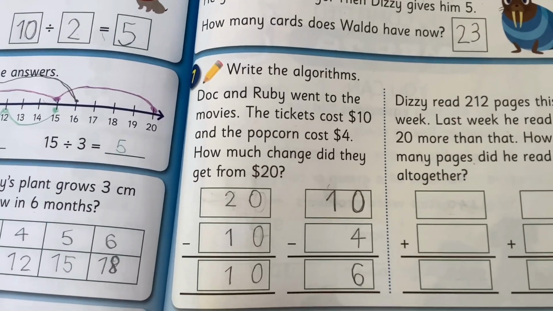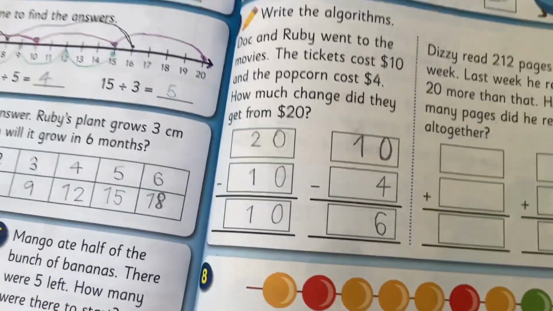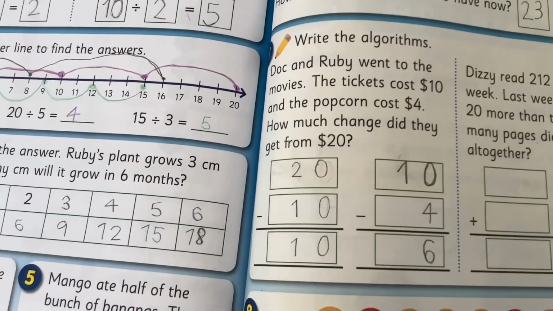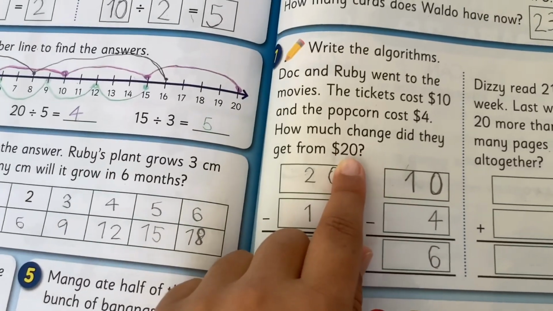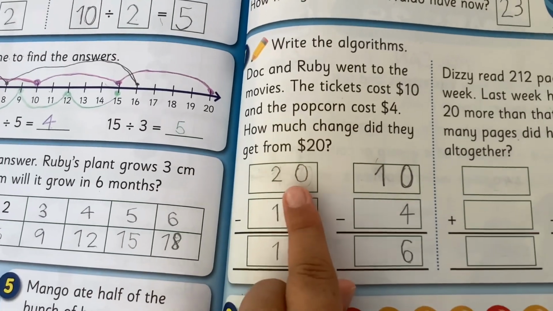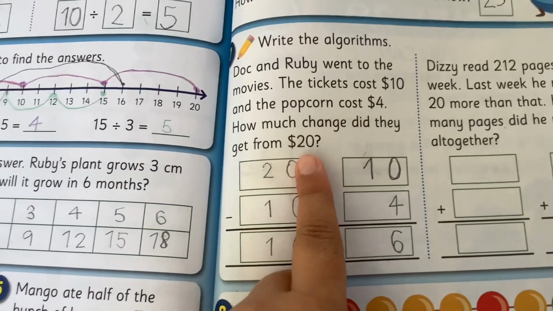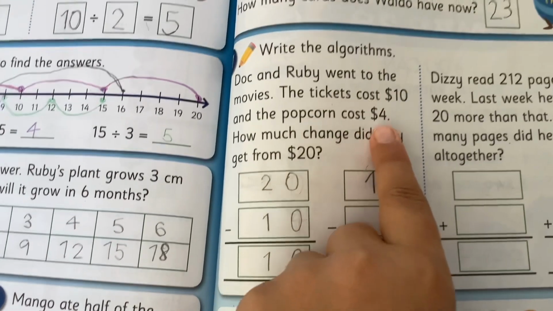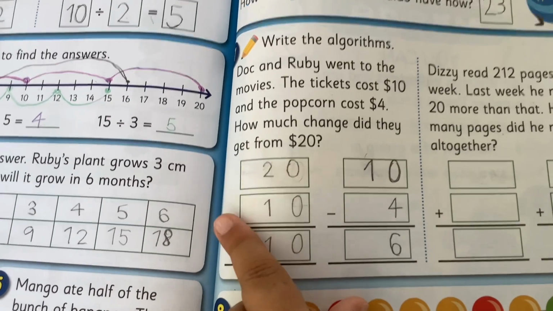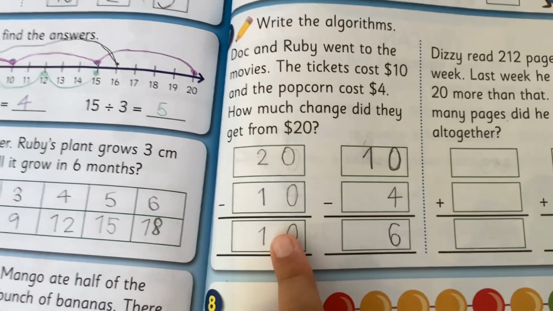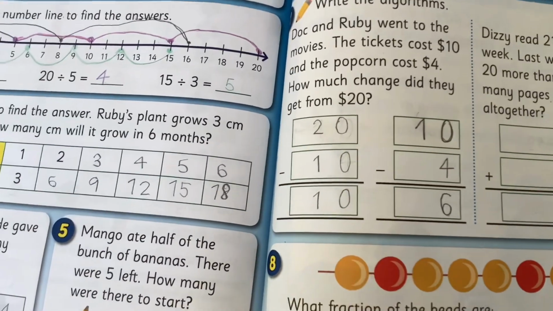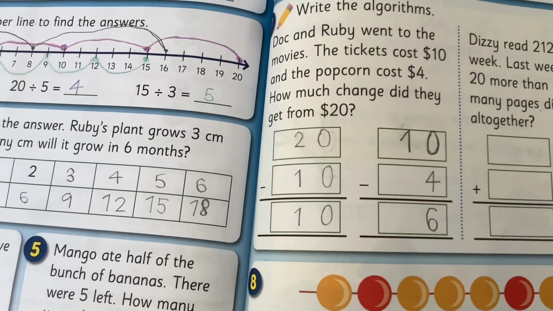In question 7, I did 2-step problem solving. $20 is the amount of money they have. They used $20 to buy the tickets and popcorn. First, the tickets. 20 minus 10 equals 10. They have $10 left. I know this from what I have learned in the past.